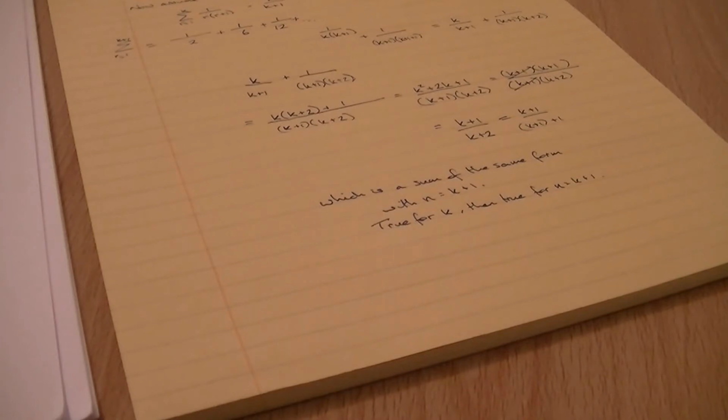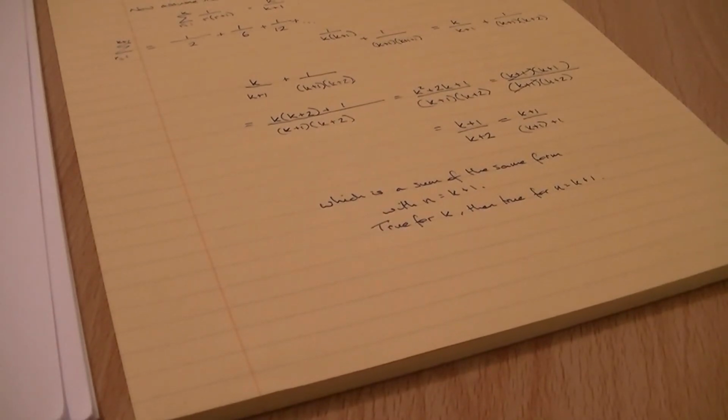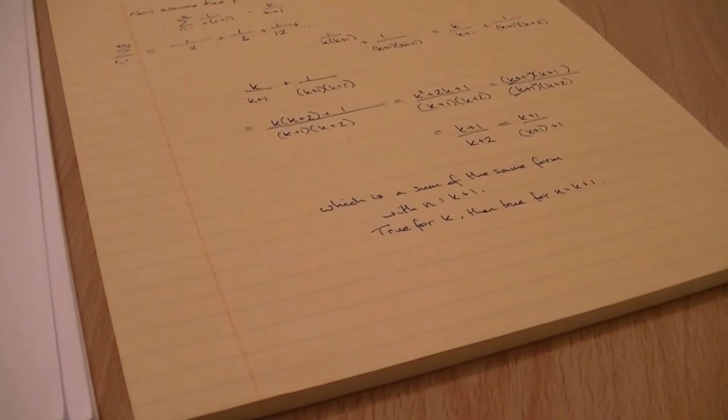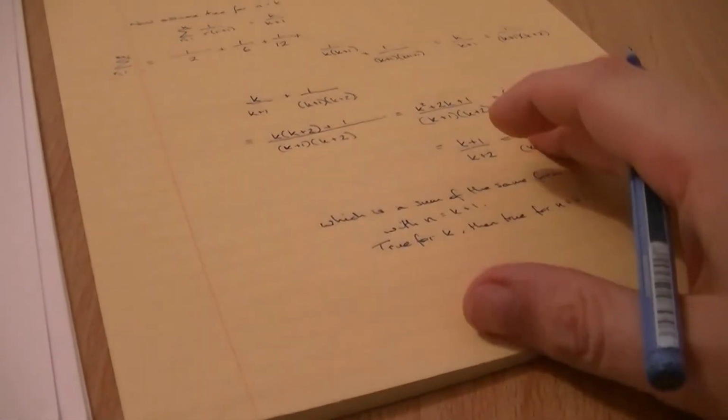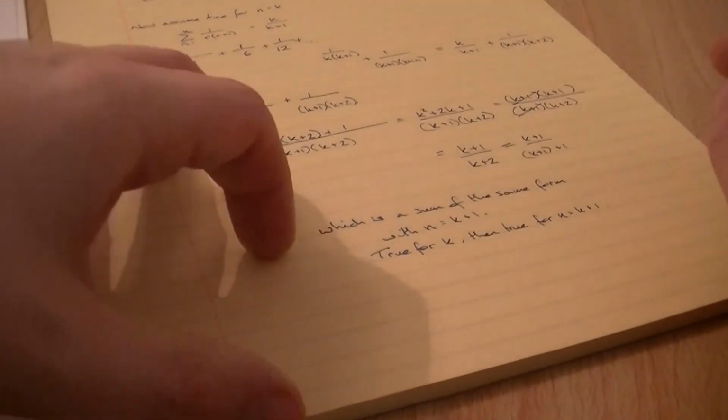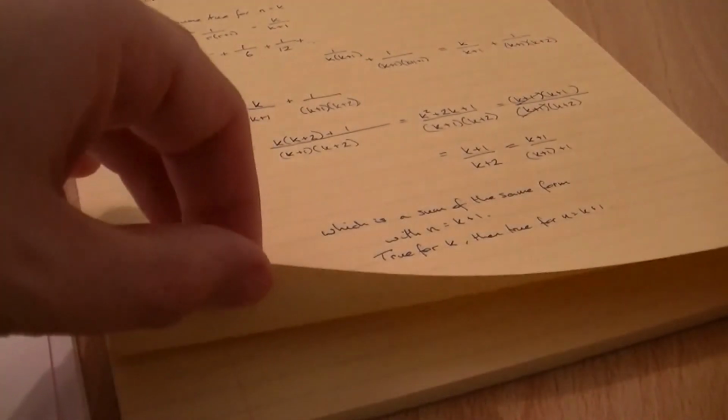Part of the way through that, I was thinking, this isn't going to work. Okay, so let's move on to another example.